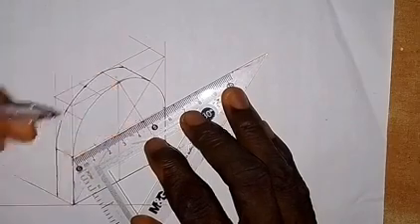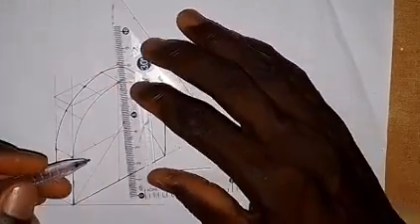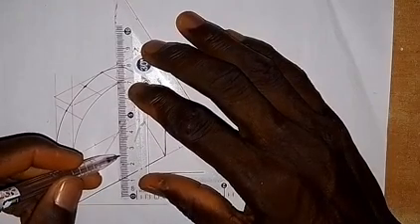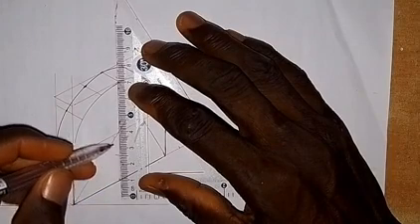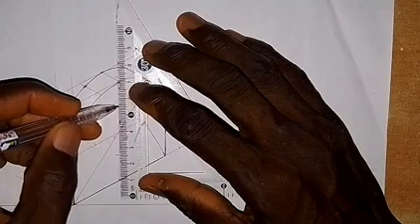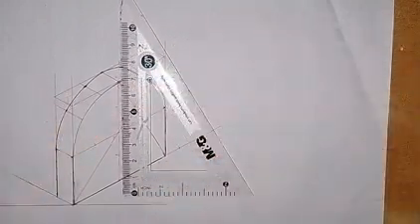We have it at this point, and also on this vertical line. So we take 15 millimeters down, so this is 15 millimeters here, okay. Then take 15 millimeters up, so up here, this is 15 millimeters to make that 30.